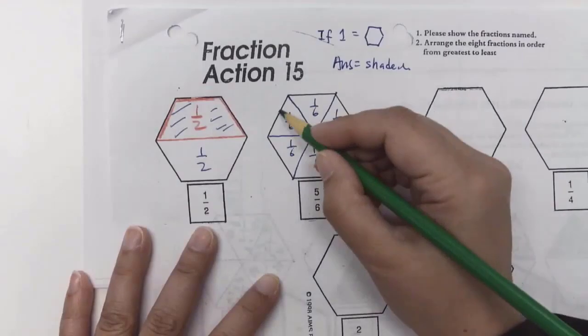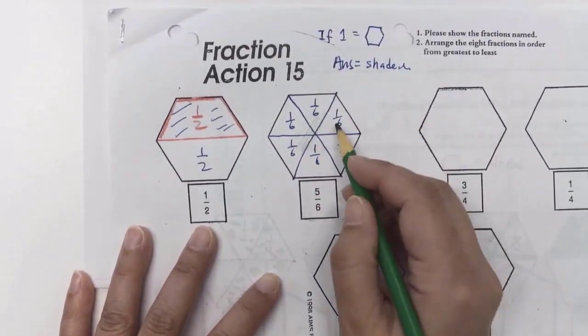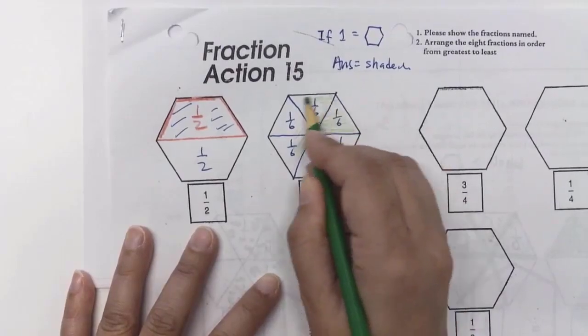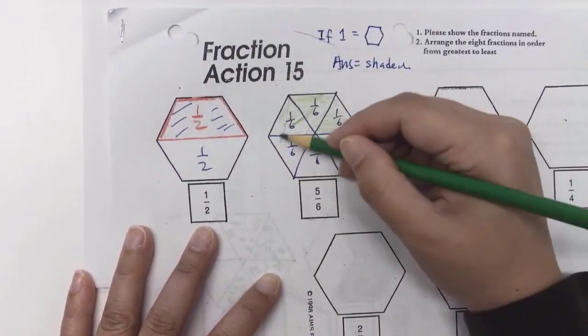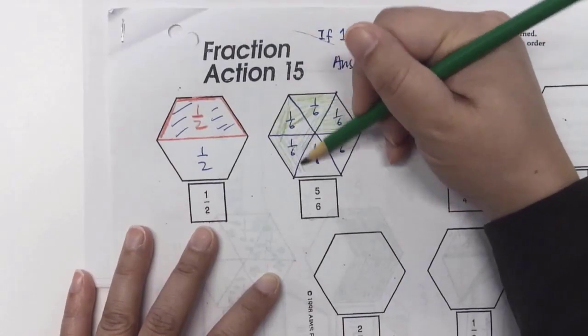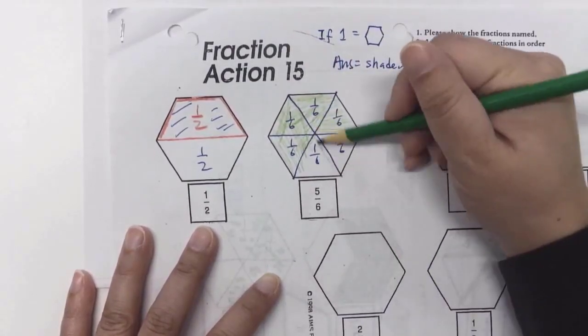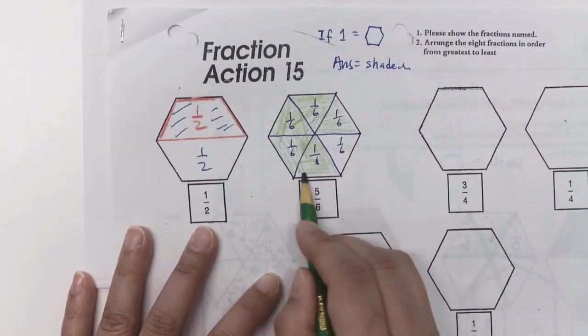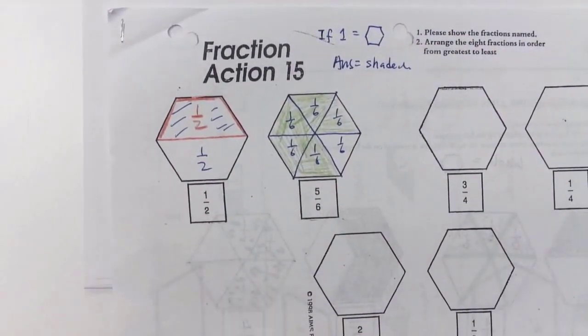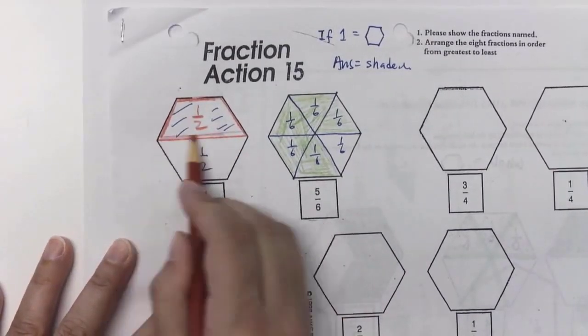So the second one is 5/6, right? For 5/6, which shape do you use? The green one, and how many of them do you need? 5 out of 6, right? So you will need to color in 5 out of 6 pieces of 1/6, like this. Remember, this one is not a continuous model, so when you label them, you should have 1/6 on each piece. So far, we okay? All right, so finish the rest of the area for me. This is considered an area model.